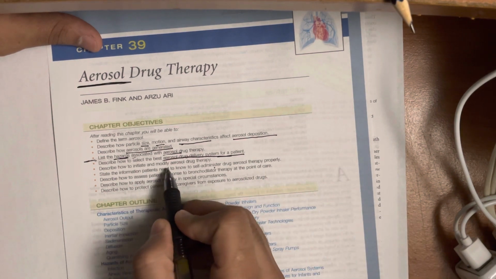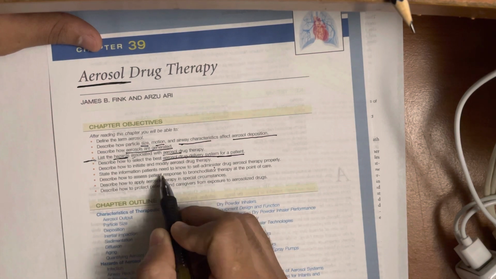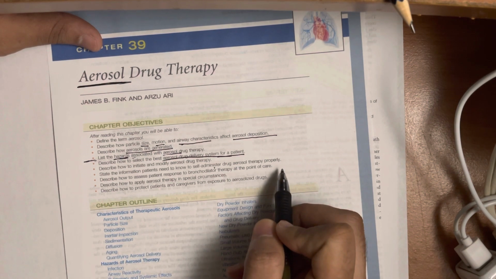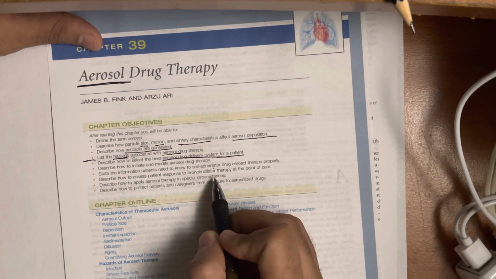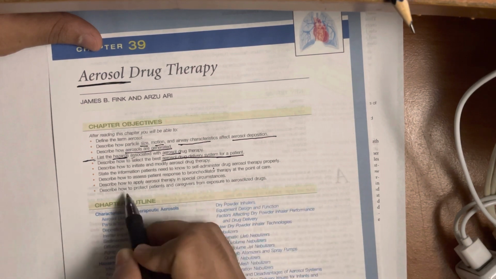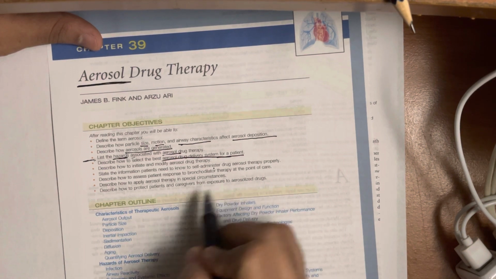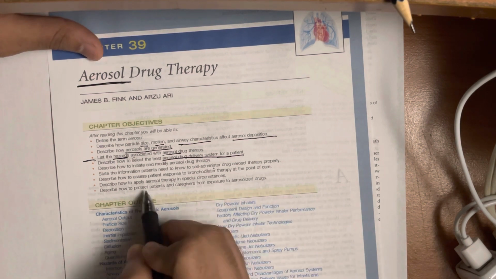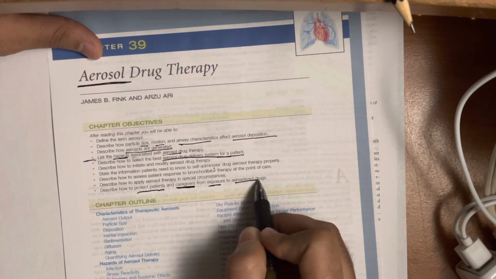Describe how to initiate and modify aerosol drug therapy. State the information patients need to know to self-administer drug aerosol therapy properly. Then we're going to describe how to assess patient response to bronchodilator therapy at the point of care. And we're going to describe how to apply aerosol therapy in special circumstances. Describe how to protect patients and caregivers from exposure to aerosol drugs. This is very important at the bottom. Protect the patient and caregivers from exposure to aerosol drugs.